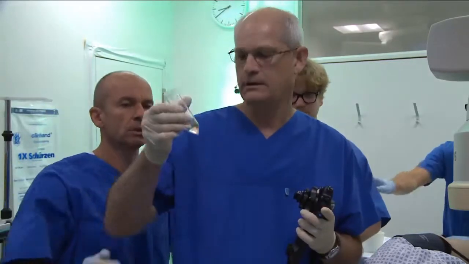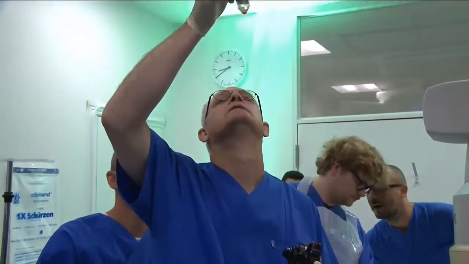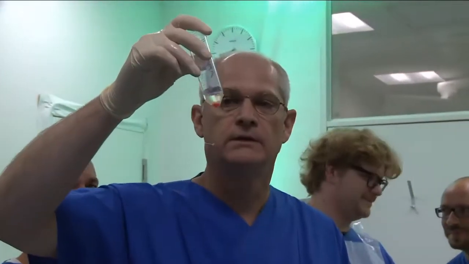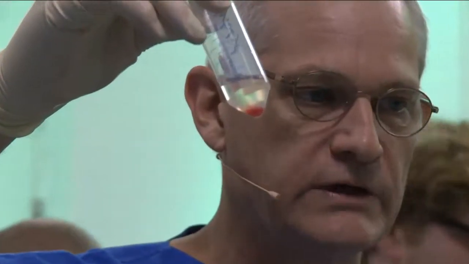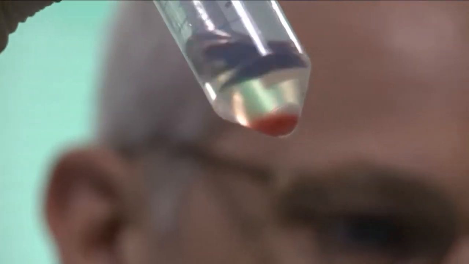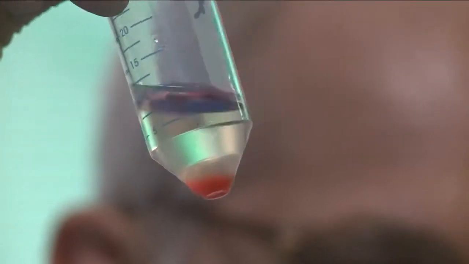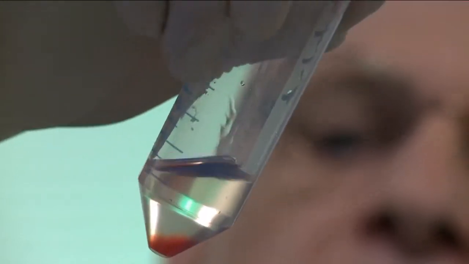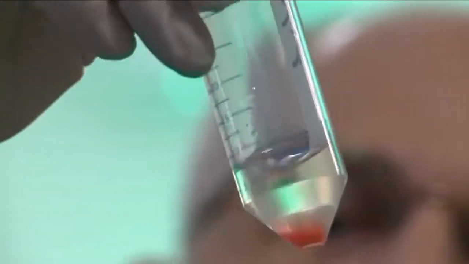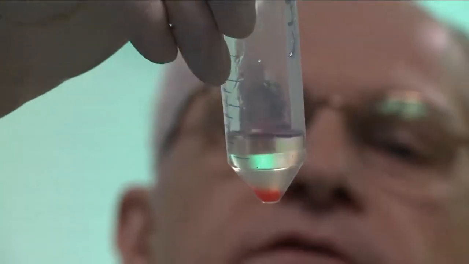Material inside. Okay. We saw it. You saw it? Yeah. Okay. So I don't know if you can see this. This is the specimen for cell block. There was obvious tissue in the specimen, according to Bertrand. And so maybe we have the diagnosis.